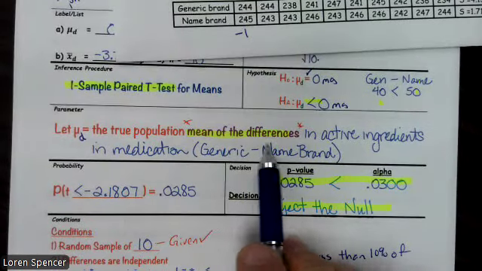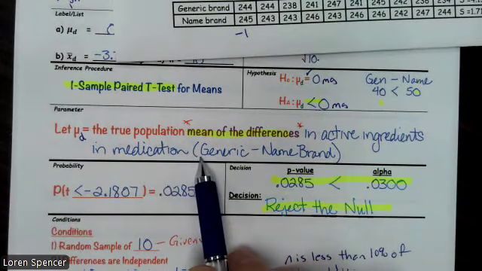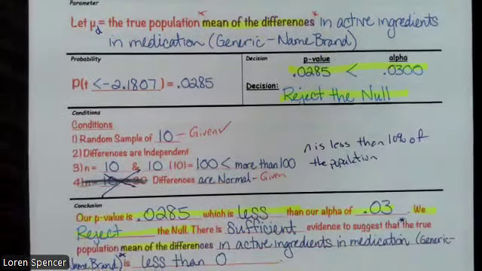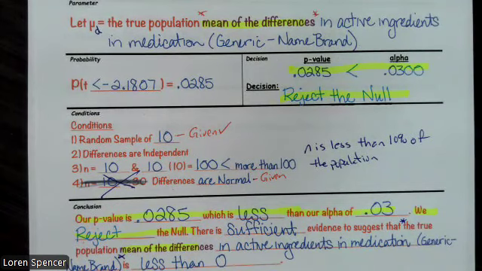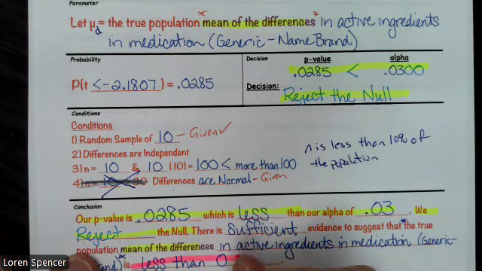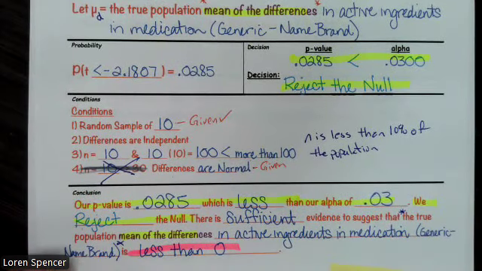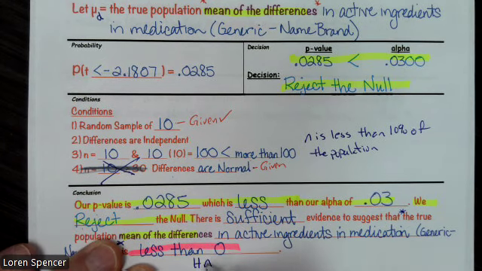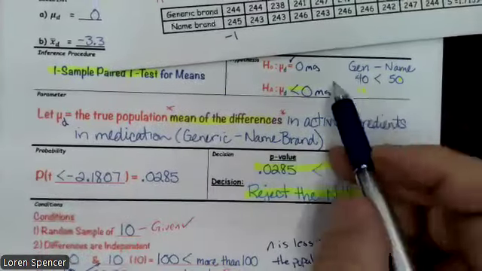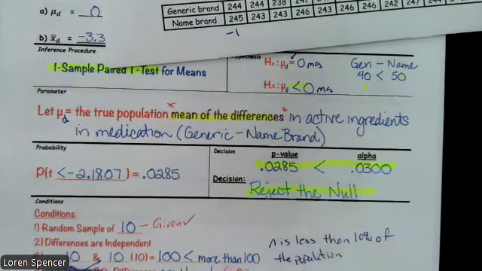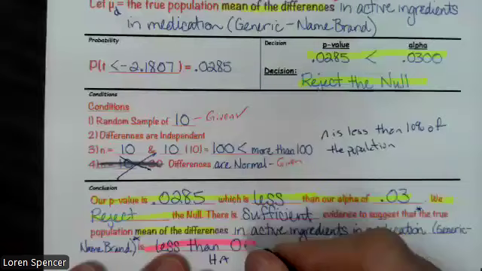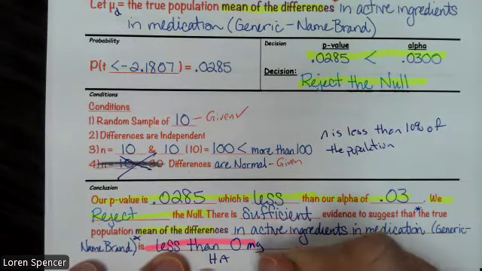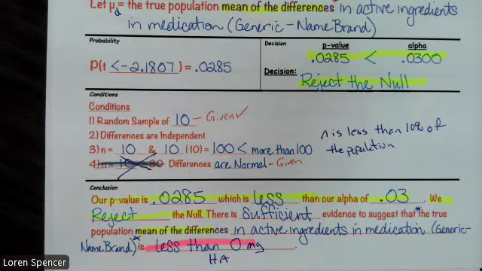The true population mean of the differences in active ingredients, generic minus name brand, came directly from there. And then finally, is less than 0. This is a restatement of our alternative. I'm going to put HA underneath it because that's what that is. Is less than 0. And I'm going to put an mg right here for less than 0 milligrams.